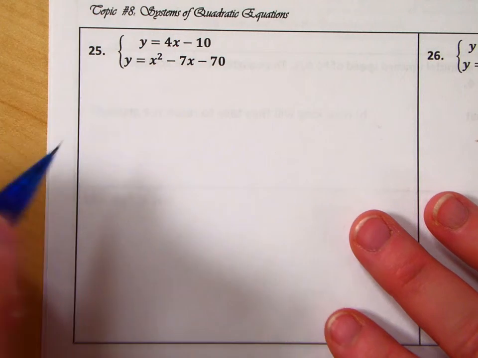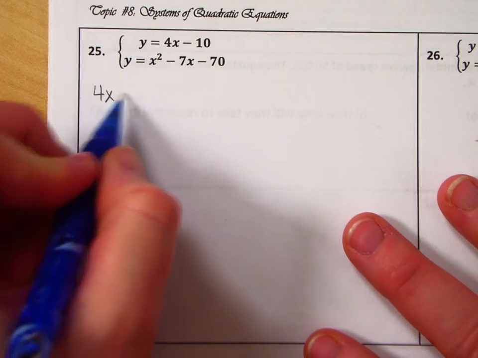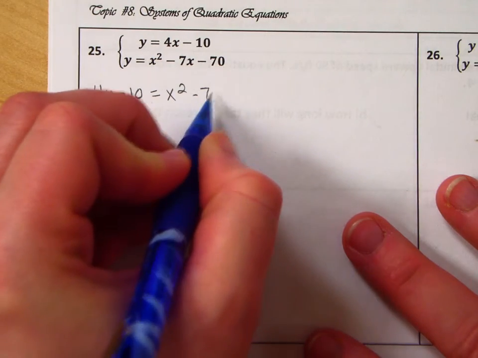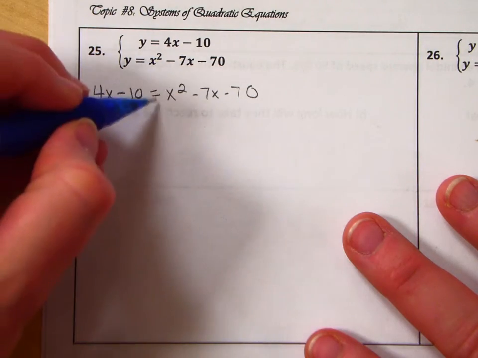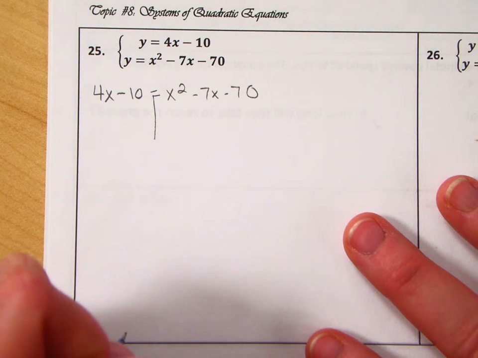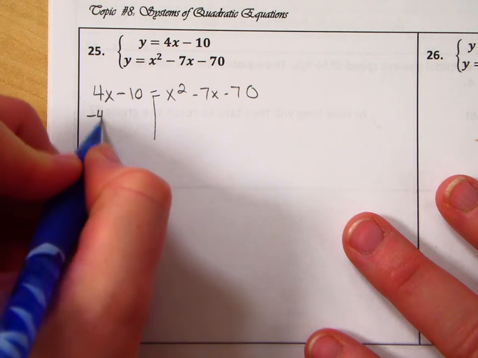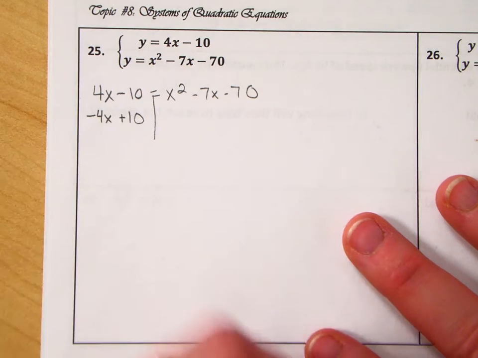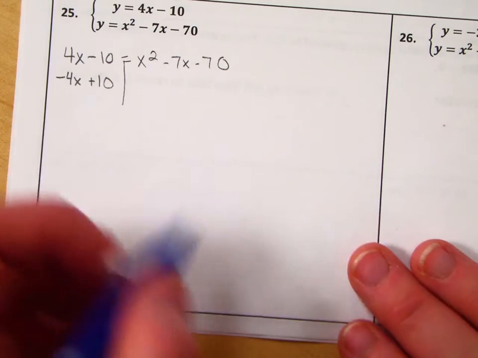So I have 2 equations that are equal to y, so I simply set the first equation, 4x minus 10, equal to the second equation, x squared minus 7x minus 70. All students should know that we need one side to equal 0. So to get the left equal to 0, I need to do a minus 4x and a plus 10, excuse me. So I put those under their appropriate columns over here.